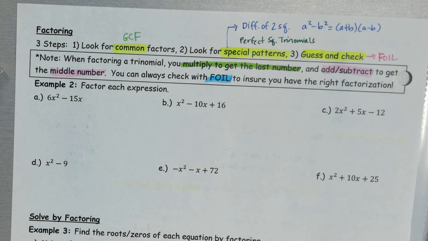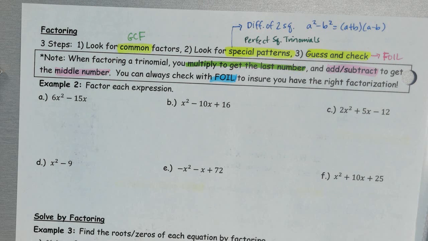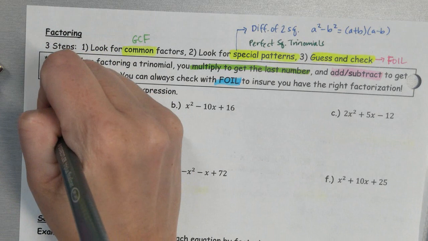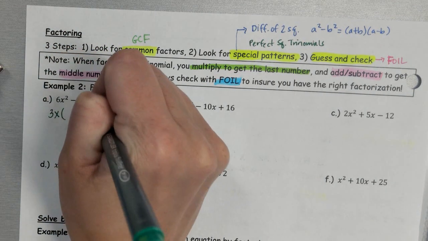All right, so for 6a, notice that this is a binomial. A binomial is 2 terms. That's going to let you know you're either taking out a common factor or there might be a special pattern there. So with 6x squared and 15x, can you guys help me? What is the GCF for those two? Yeah, 3x. So the number's 3, the value's x.